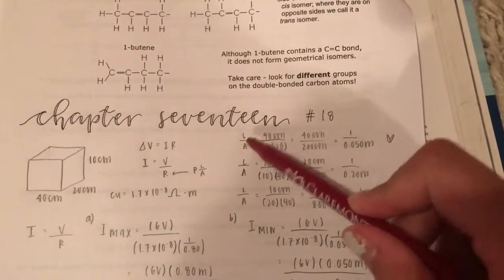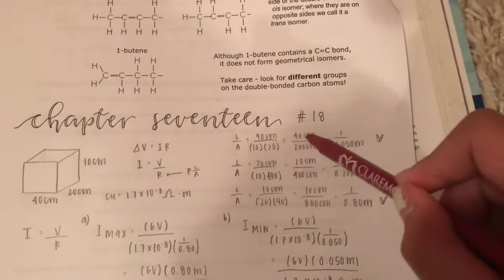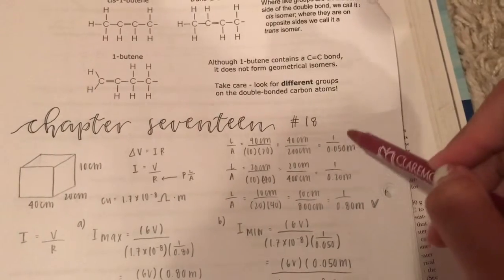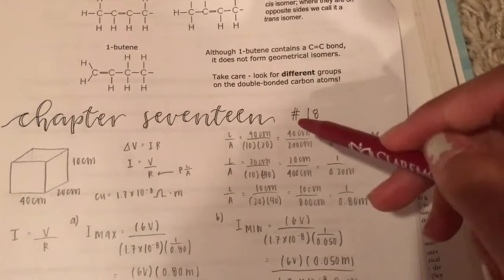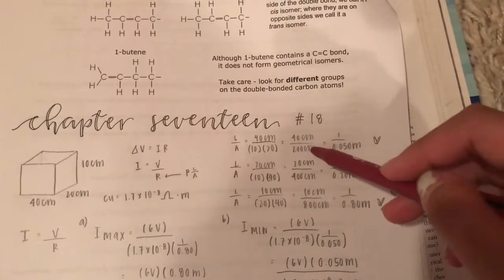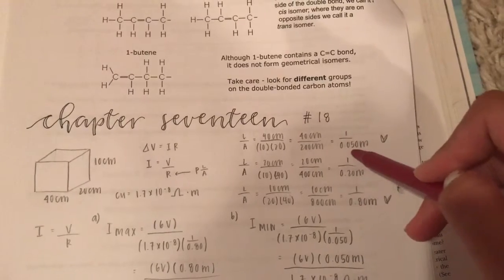So I plug those in. For length, we have 40 centimeters over 10 centimeters times 20 centimeters. So we get 40 centimeters over 200 square centimeters, and that can simplify to 1/5. And since this is in centimeters, we need to convert it into meters, so we get 1 over 0.050 meters.